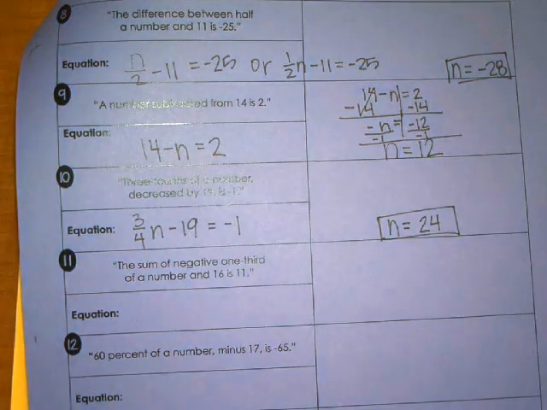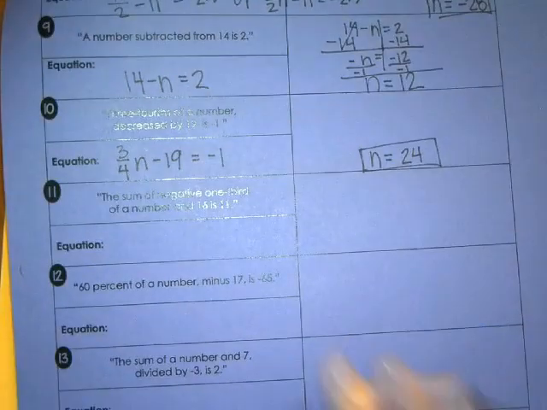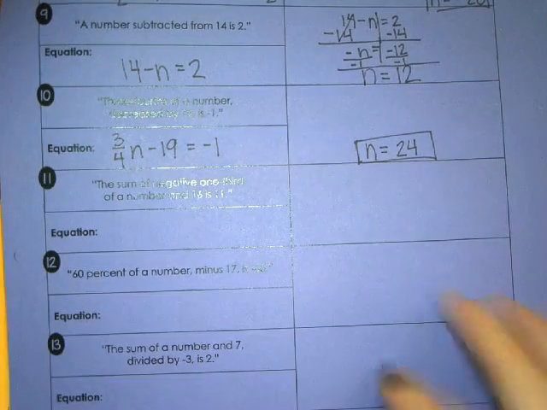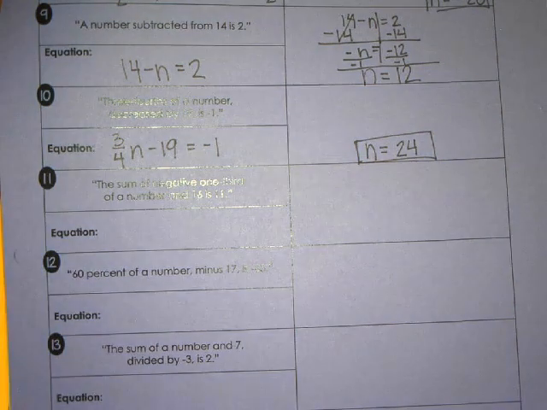All right. Any questions so far? All right. We are going to finish these problems up tomorrow at the beginning of class before we move into word problems. Your homework tomorrow is over worksheet 7.